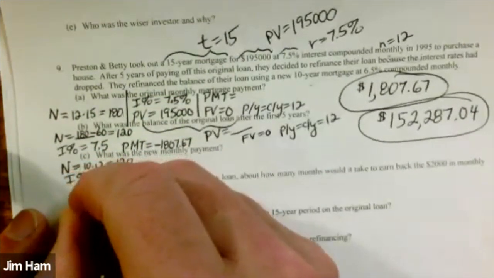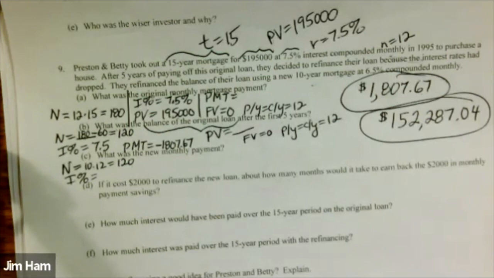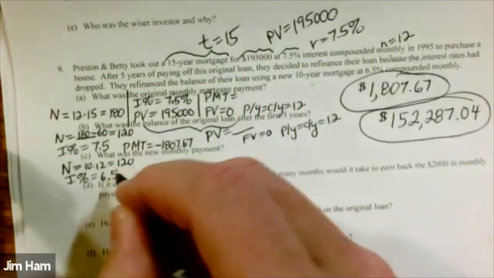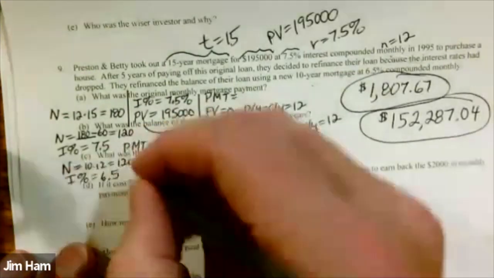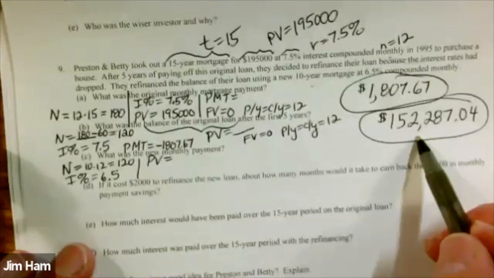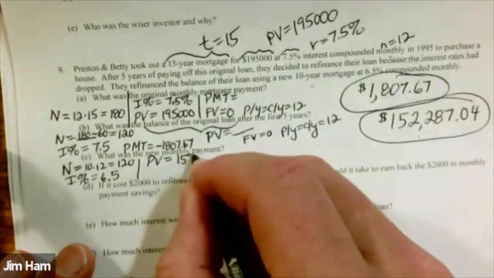Here is where we change the interest rate, because we're looking for the new monthly payment with the lower interest rate. So here's where we change this 7.5 down to 6.5. The present value is the present value that we calculated. We're just going to pay this one off and start a new one. 152.